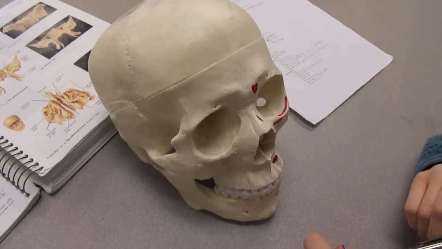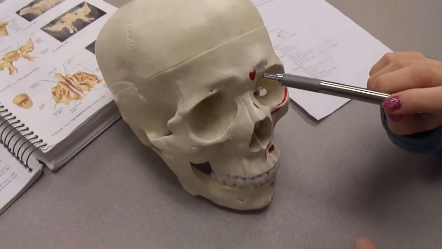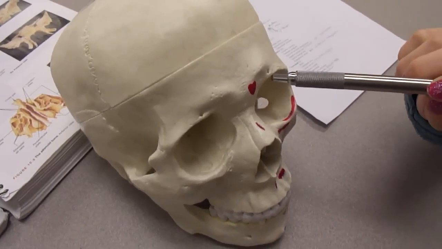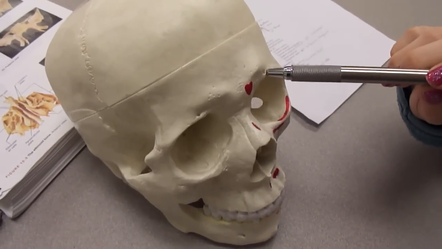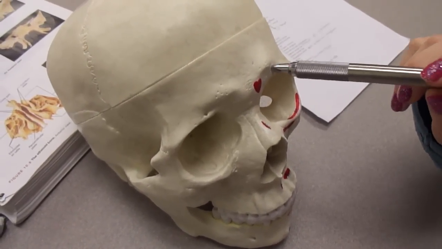I'm going to go over the skull bones. First, you have a supraorbital margin, which is over your eye, and then your supraorbital foramen.